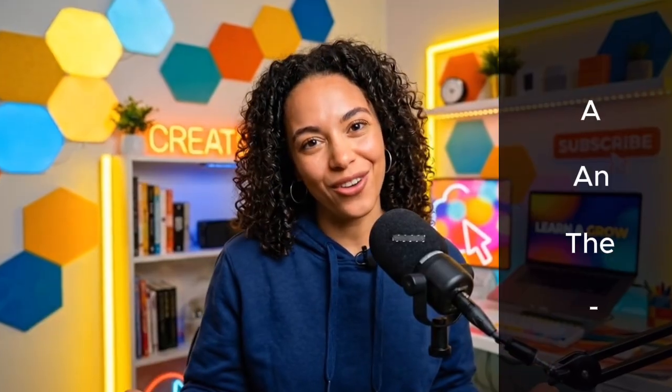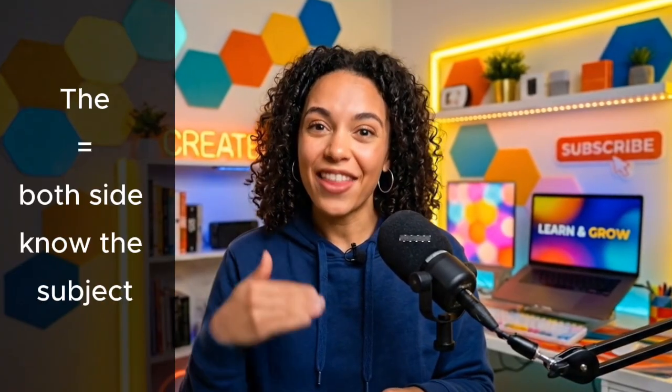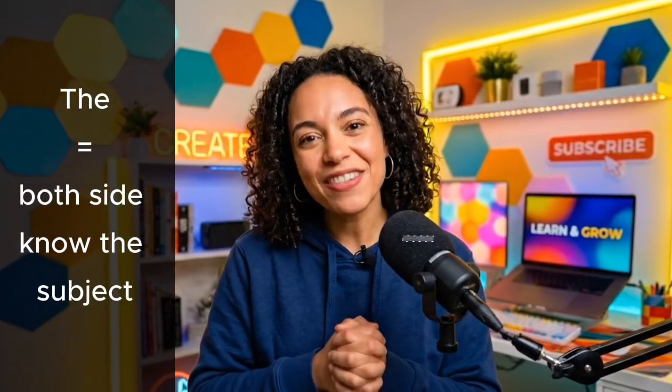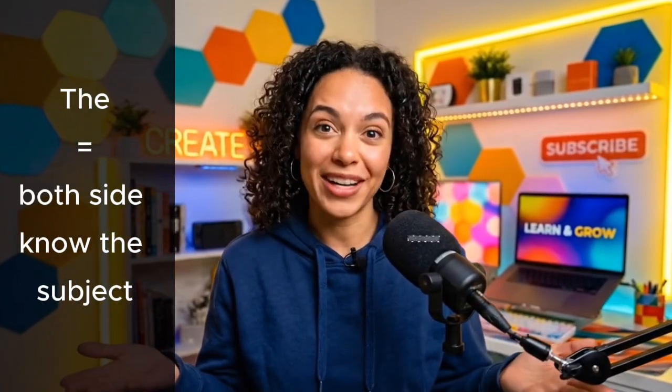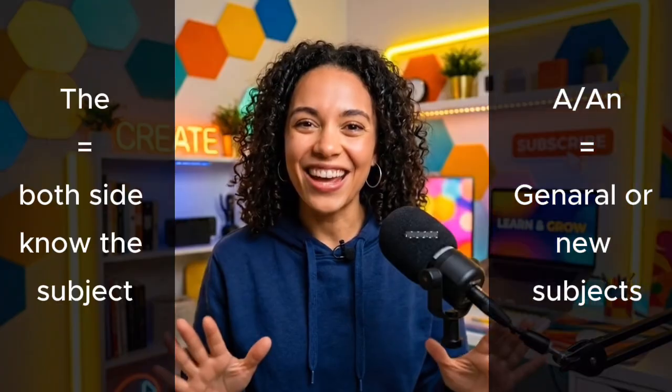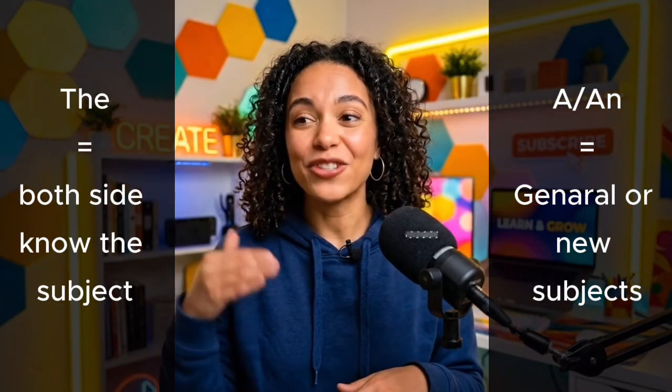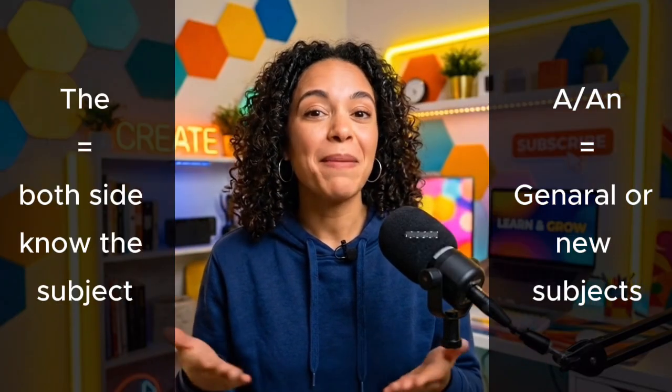Number 4, article mistakes. A, an, the, or no article at all. A lot of languages don't use articles the way English does, so this takes practice. A good rule: use the for something specific that both people already know about, and use a or an for something general or mentioned for the first time.